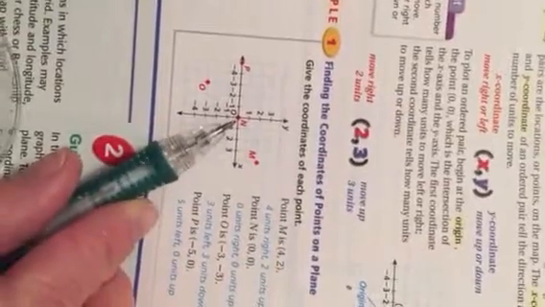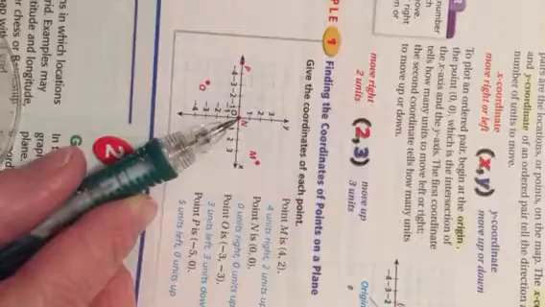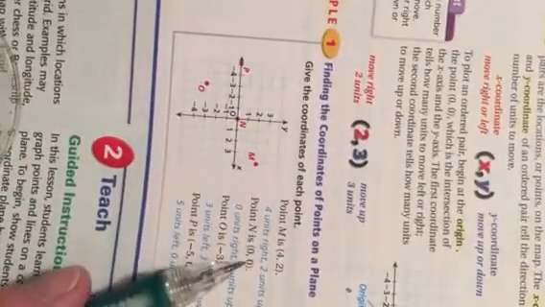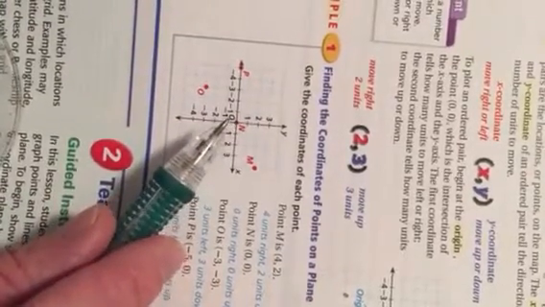Now let's look at N. N doesn't leave the origin. It doesn't leave the 0, 0 address. So our x is going to be 0 and our y is going to be 0. Now let's look at O. For O, we leave the origin and we must come down.